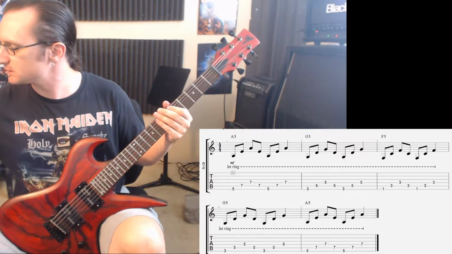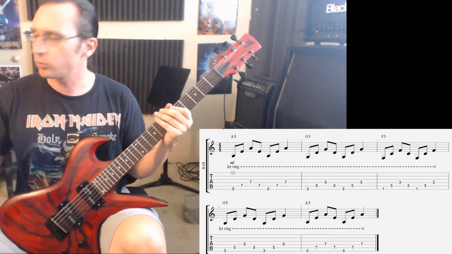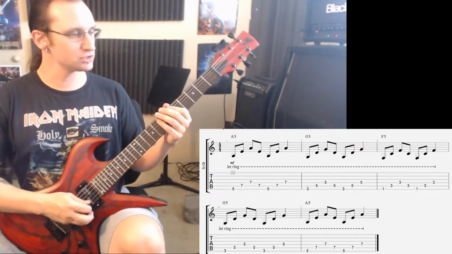And the top speed, to get to 120. 1, 2, 3, 4.